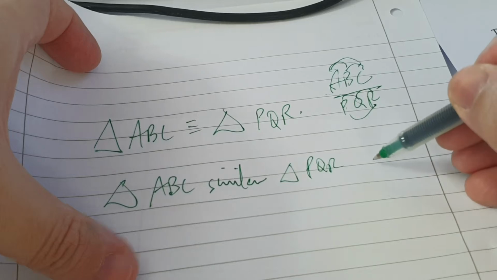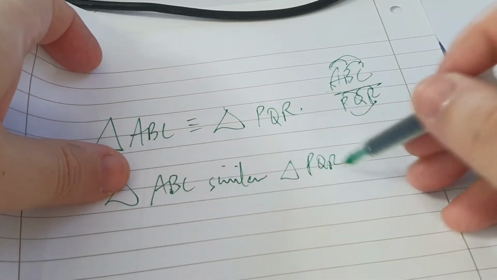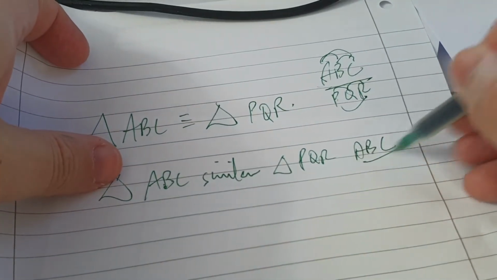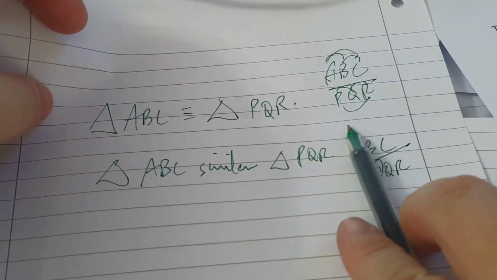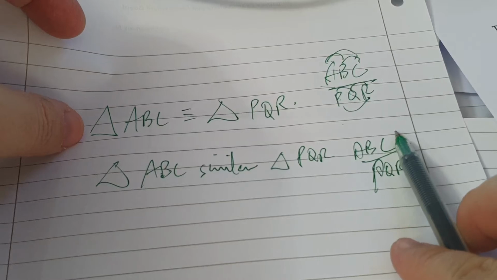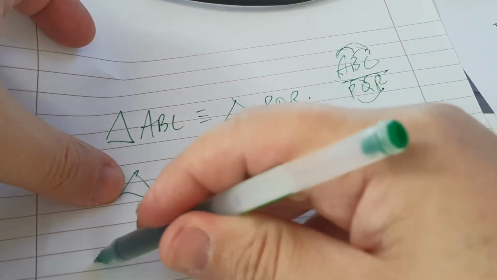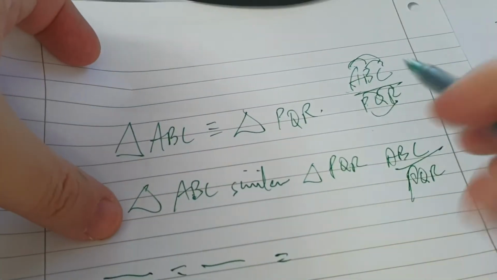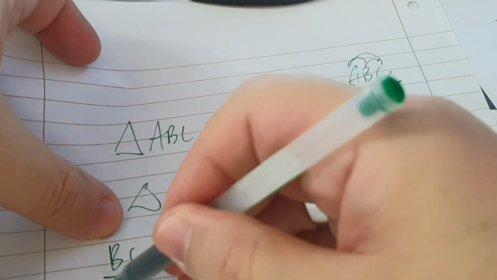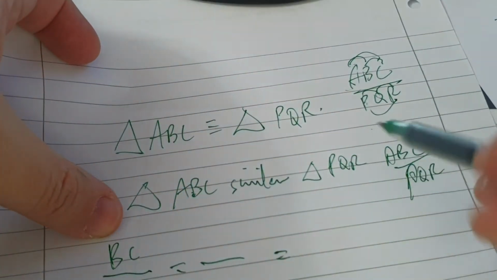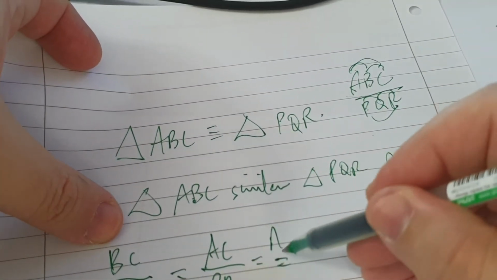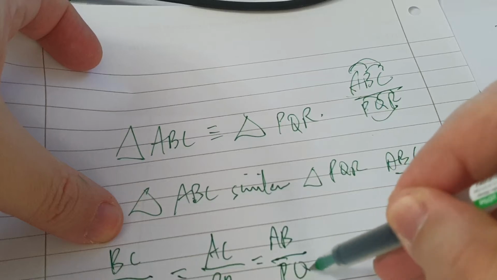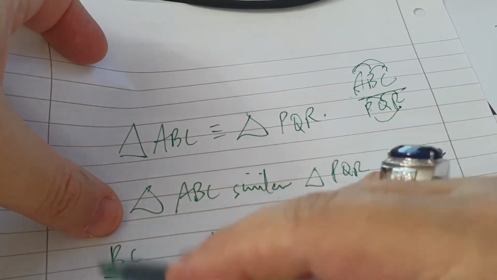When you have proven or when they tell you that this is similar to this, you can write this down by the side as a side working. Then you cover this, get one ratio, cover this, get another ratio, cover this, get another ratio, remember? So you have 3 ratios. Cover this BC over QR, cover this AC over PR, and cover this AB over PQ. Then you sub, then you can get the answer. So that's how it goes.